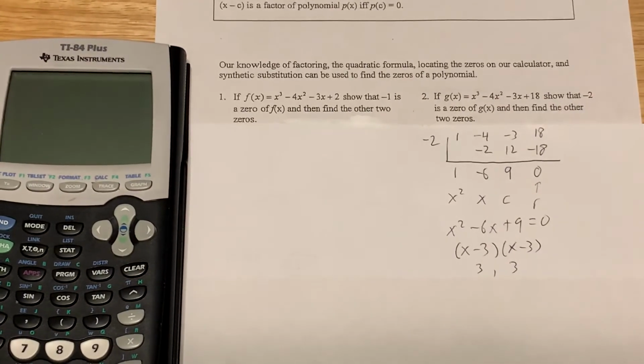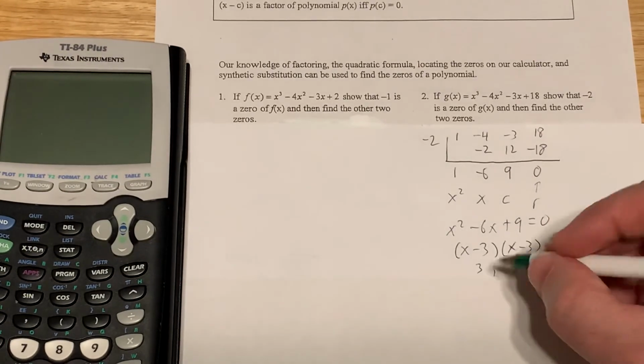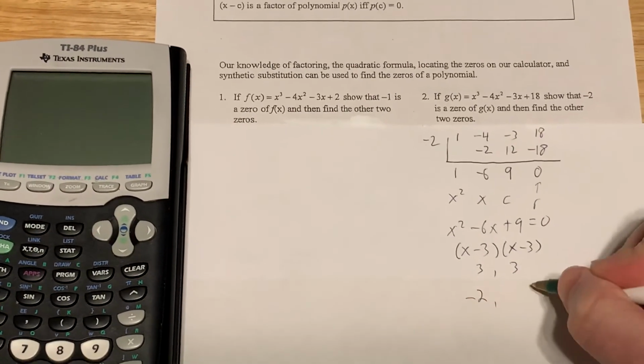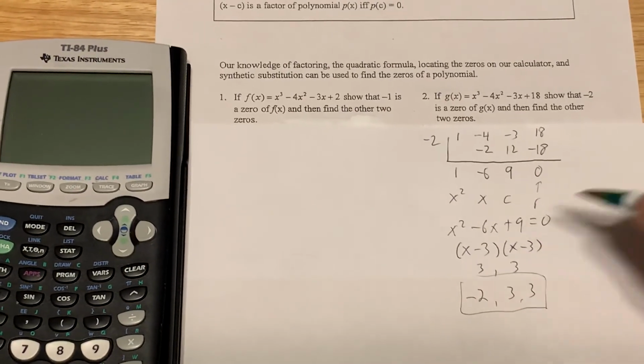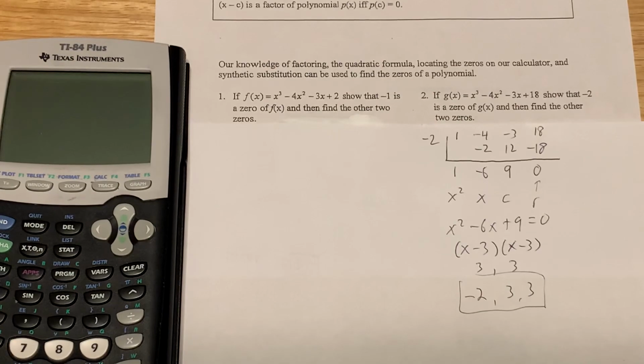We would expect 3 zeros because this is a cubic function. They gave us 1. We found the other 2. So these are the zeros of that function.